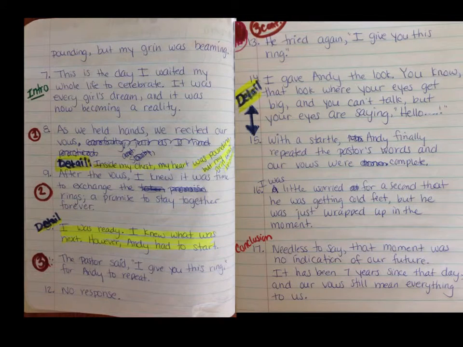Now let's look at my third event and the detail that goes along with it. Number 3. The pastor said, I give you this ring, for Andy to repeat. No response. He tried again, I give you this ring. Now the next part really gives us a good idea as to how I looked at Andy, and it shows, not tells us, about what had happened during that time. It says, I gave Andy the look. You know that look where your eyes get big and you can't talk, but your eyes are saying, hello. With a startle, Andy finally repeated the pastor's words, and our vows were complete.